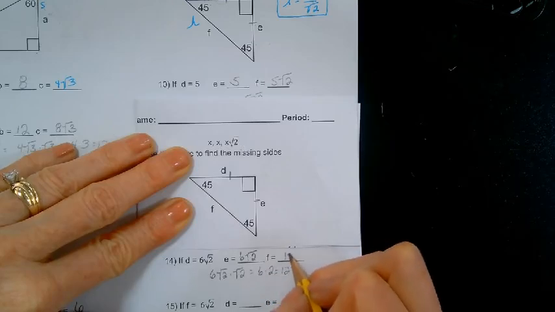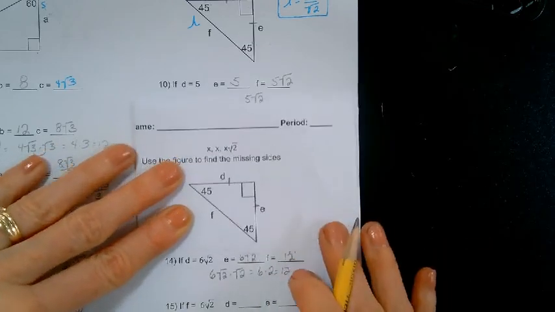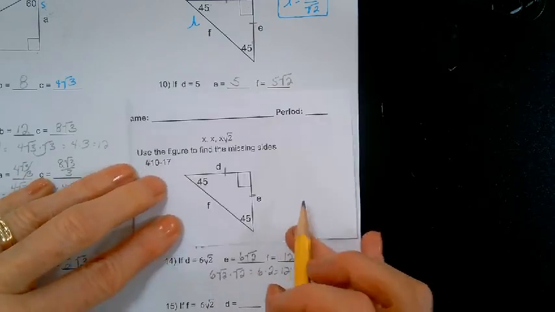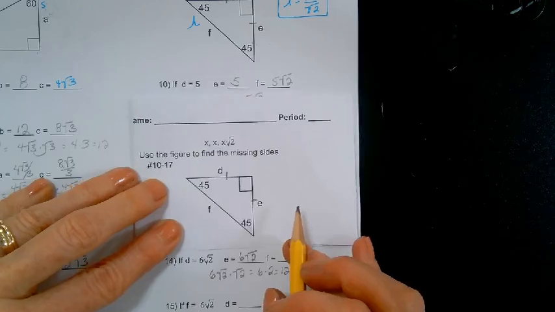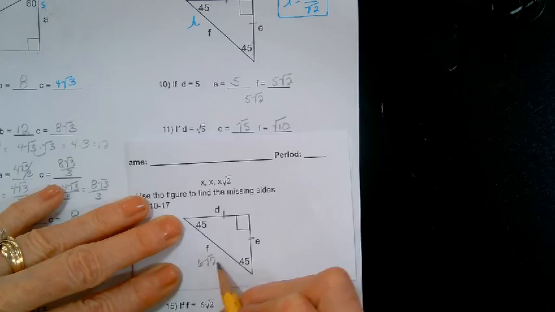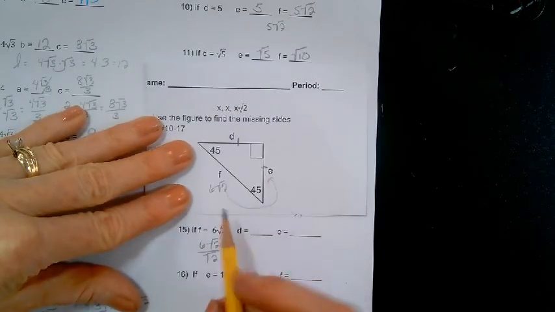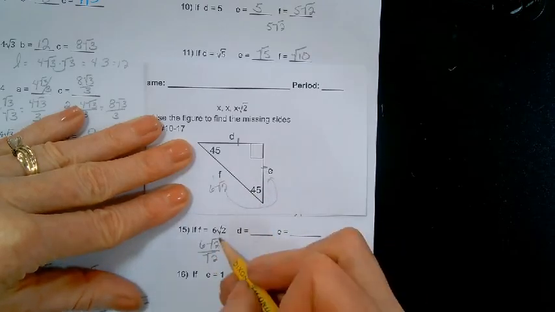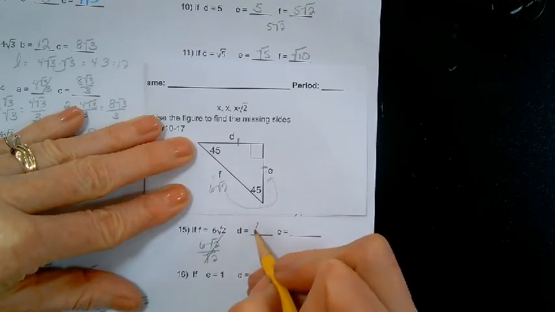Okay. If f equals 6 rad 2, okay, so now the hypotenuse is 6 rad 2. If I want to get to the leg, I need to divide. 6 rad 2 divided by rad 2. So I'm going from the hypotenuse to a smaller side, so I'm going to divide by rad 2. Those cancel, so I get 6, and the other leg is congruent, 6.